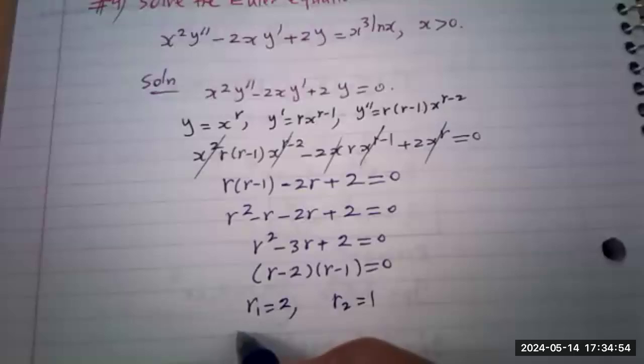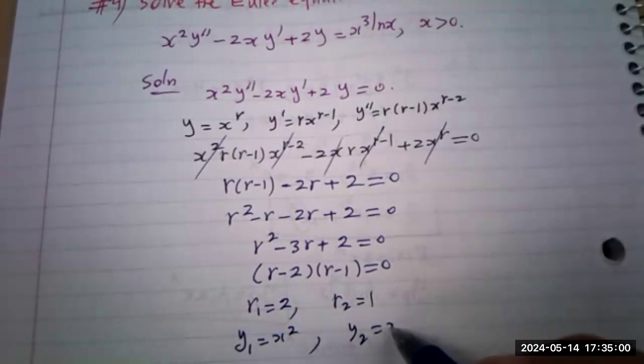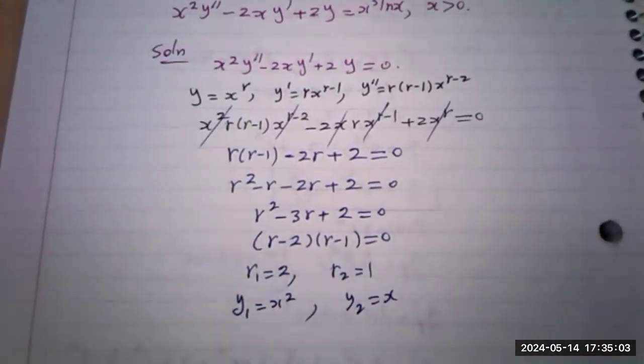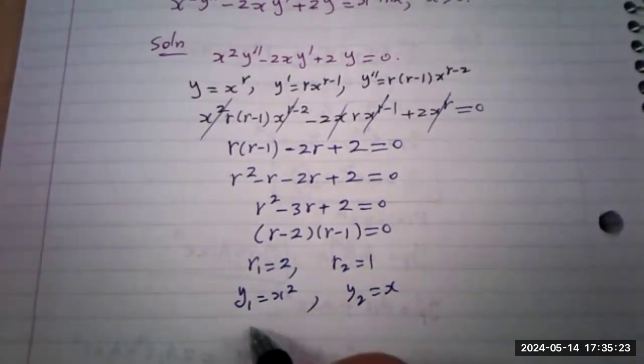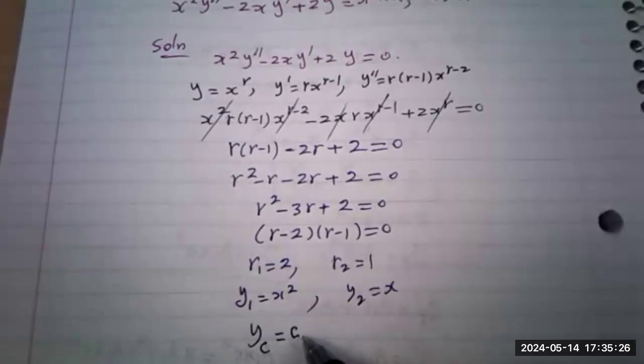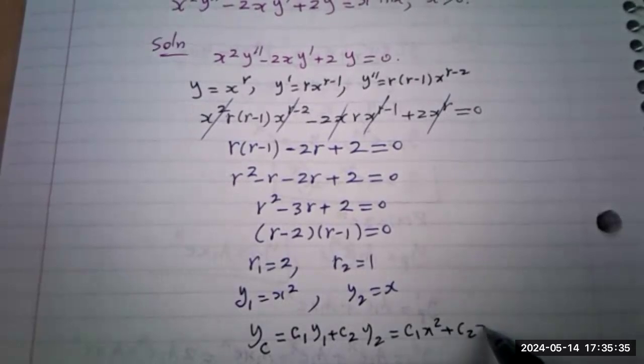So the corresponding solutions are going to be y1 is x squared, and y2 is x, because the solution is of the form x to the r. But check for yourself: when a root is repeated, one of the solutions is going to be x to the r, the other one is going to be x to the r ln x. Make sure to remember that repeated part. So we have the yc as usual, which is c1 y1 plus c2 y2, which is c1 x squared plus c2 x.